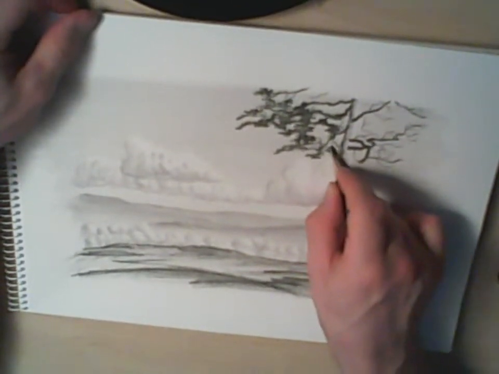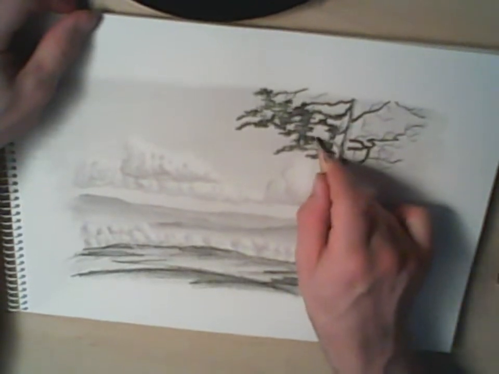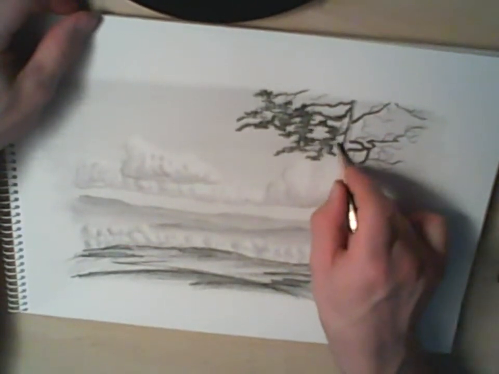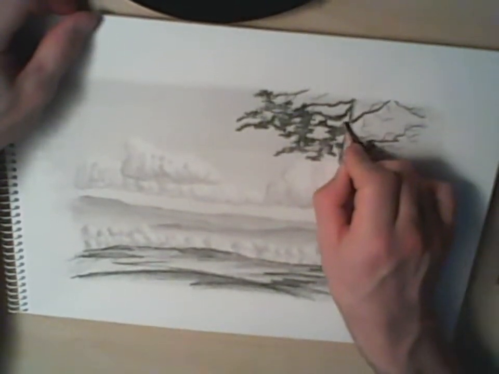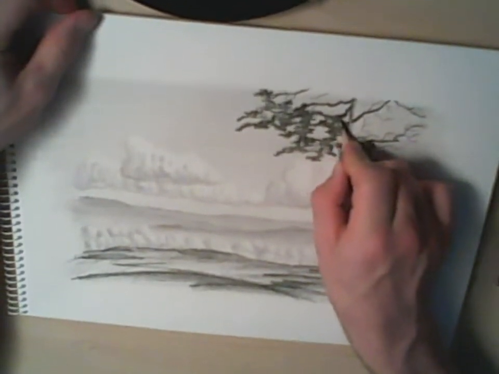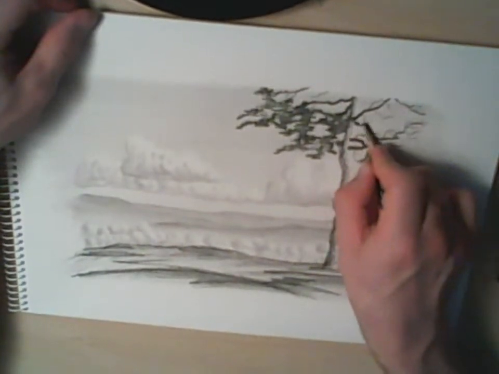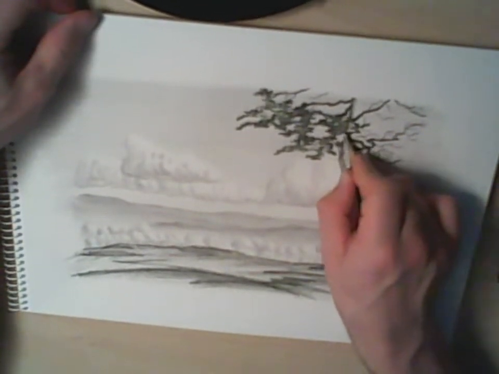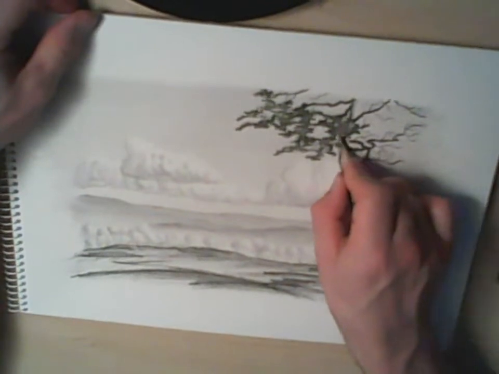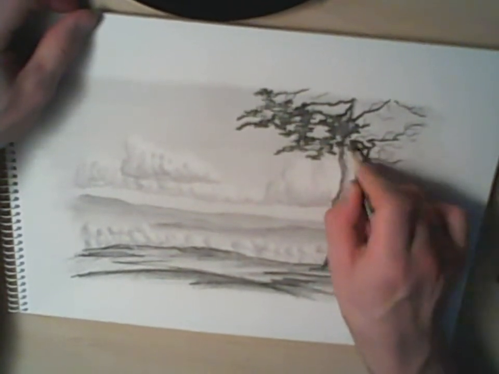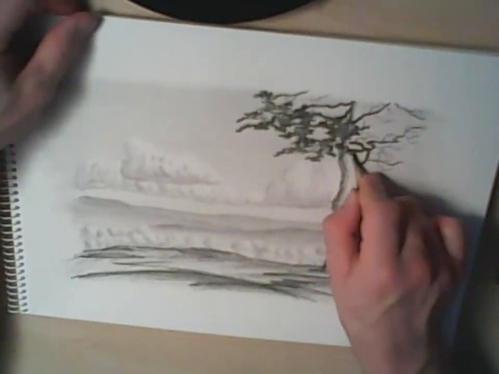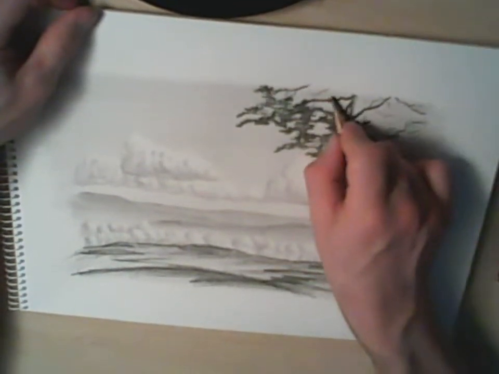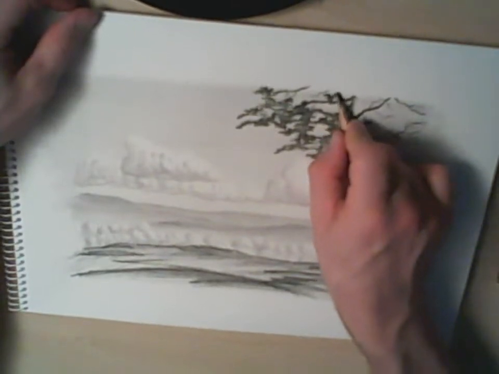Something down there. And quite a lot in here, almost entirely covering the tree trunk. Need a little more up here.